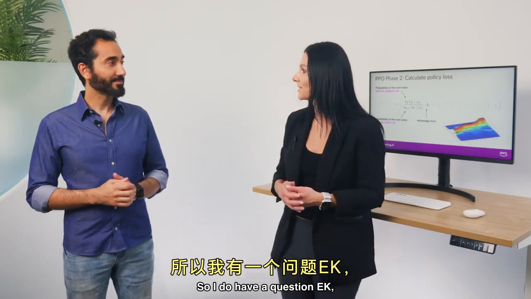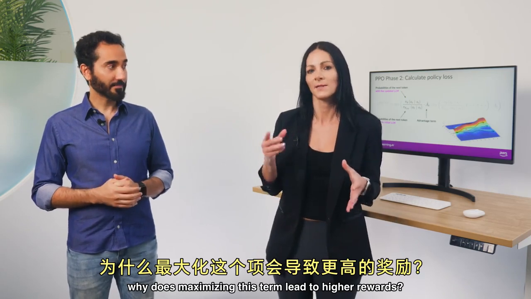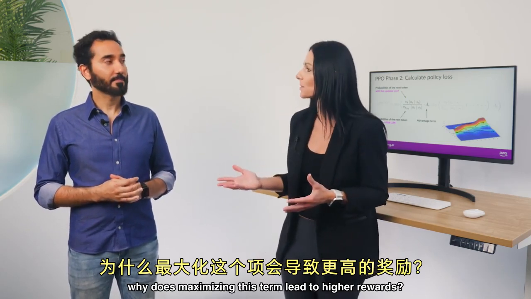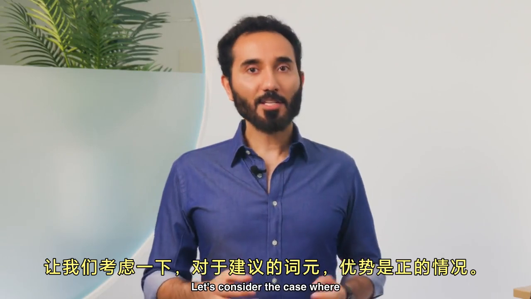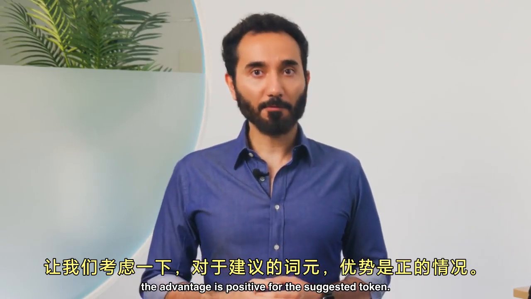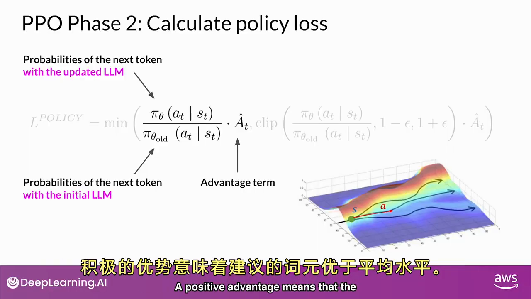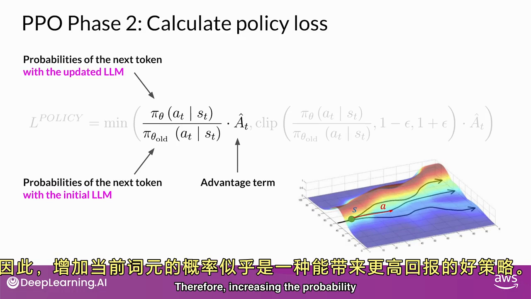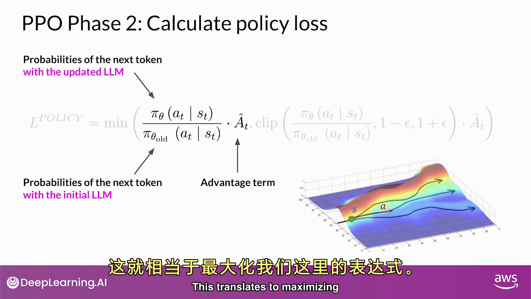So I do have a question, EK. Why does maximizing this term lead to higher rewards? Let's consider the case where the advantage is positive for the suggested token. A positive advantage means that the suggested token is better than the average. Therefore, increasing the probability of the current token seems like a good strategy that leads to higher rewards. This translates to maximizing the expression we have here.